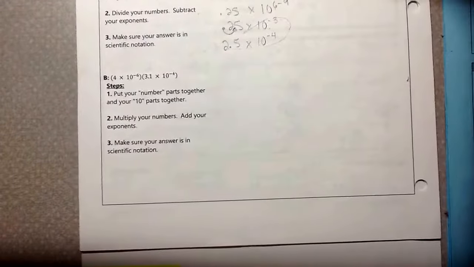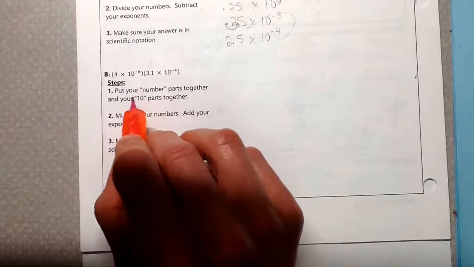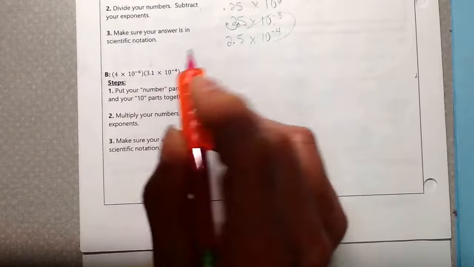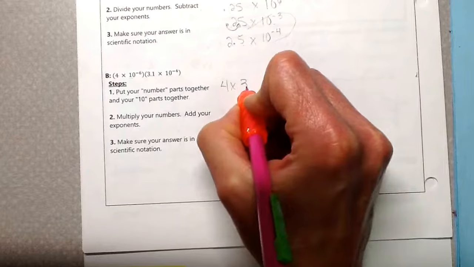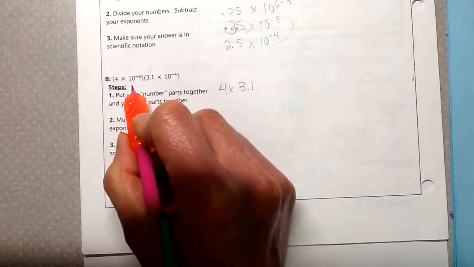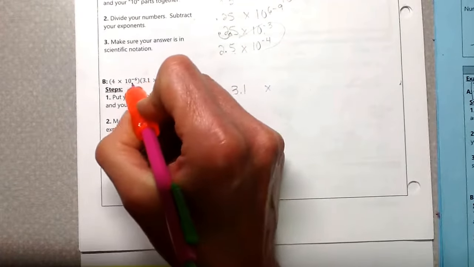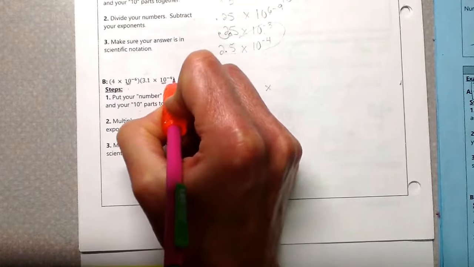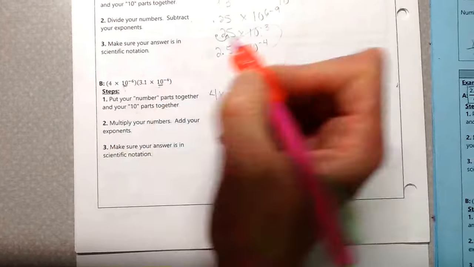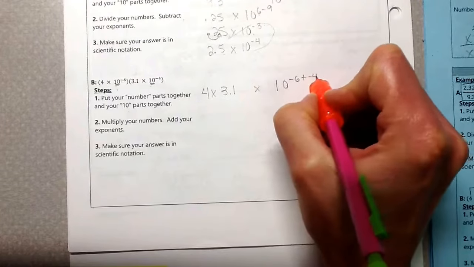All right, second example. We are going to now multiply in scientific notation. So we're going to put our number parts together. We're going to say 4 times 3.1. And we're going to put the 10 parts together. So this is 10 to the negative 6 times 10 to the negative 4. Bases are the same. If the bases are the same, we add the exponents. So this would be times 10 to the negative 6 plus negative 4.